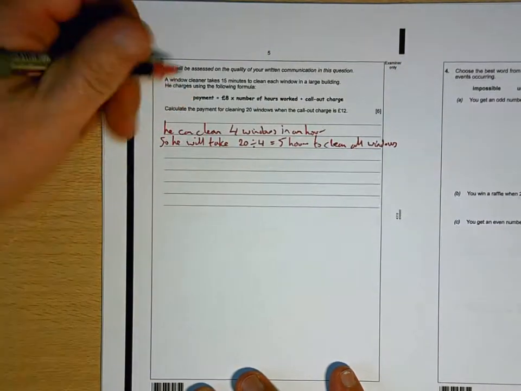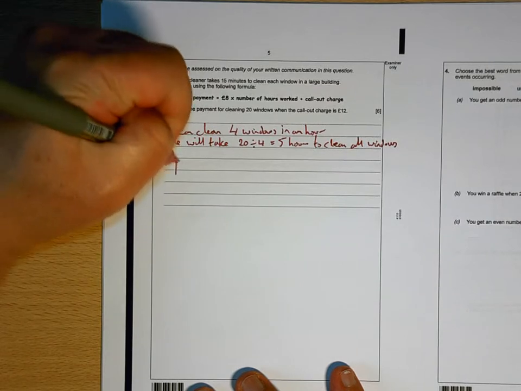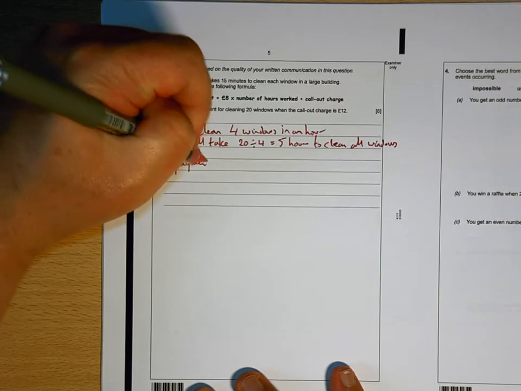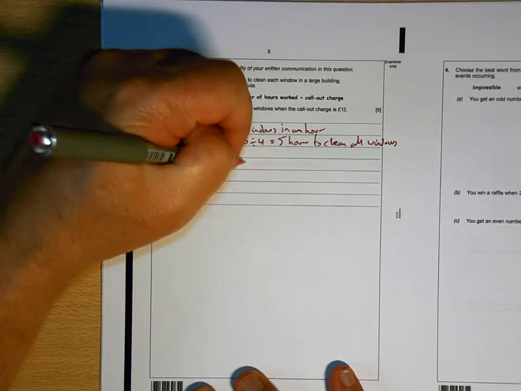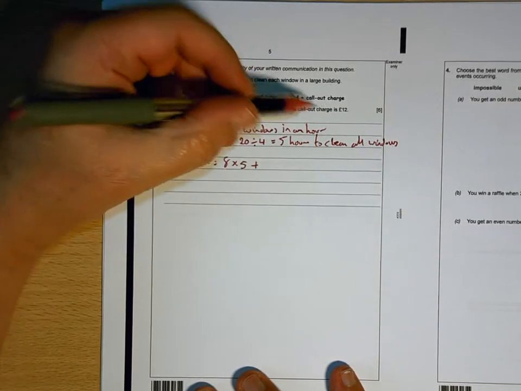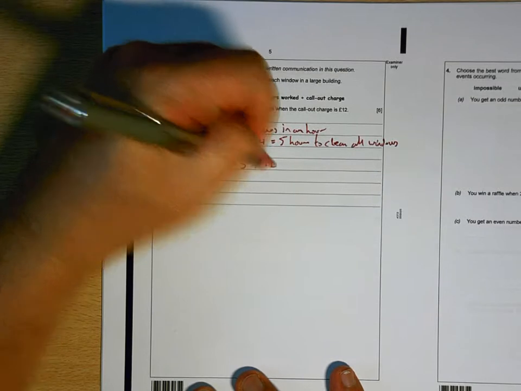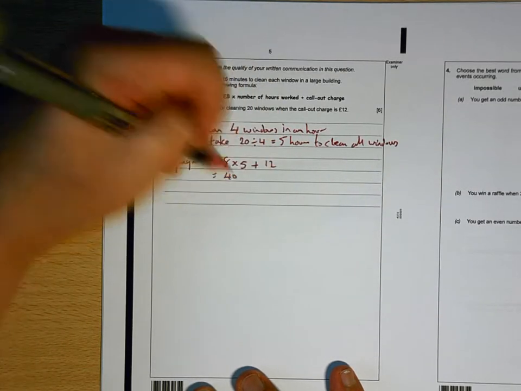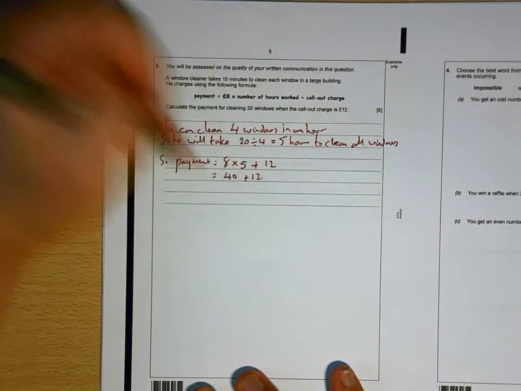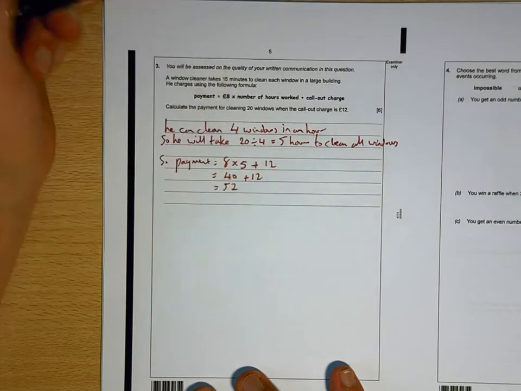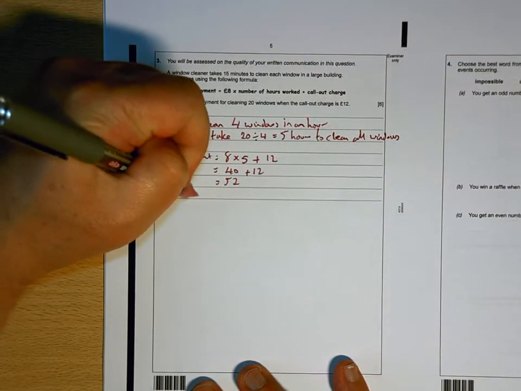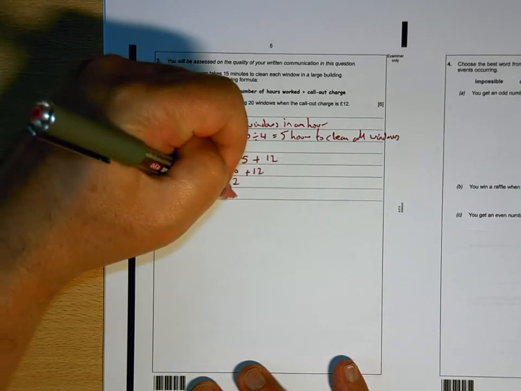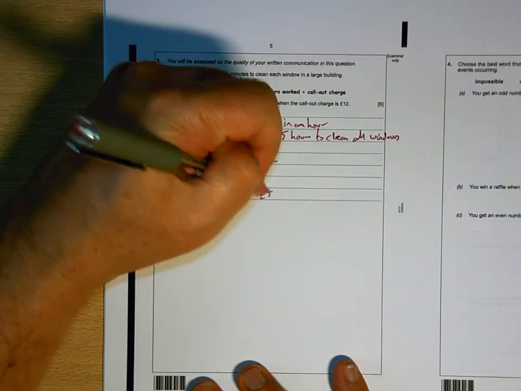So in our formula, payment will be 8 times the number of hours, which is 5, plus the call out charge, which is 12. That is 40 plus 12, which is 52. So he will charge £52.